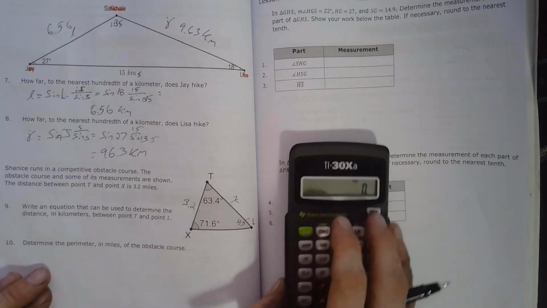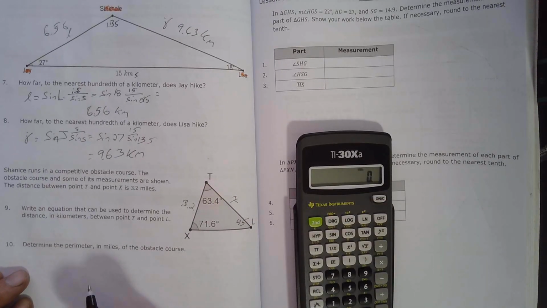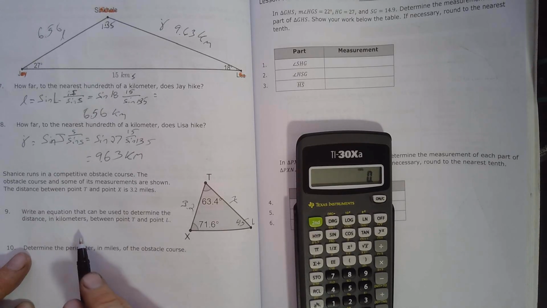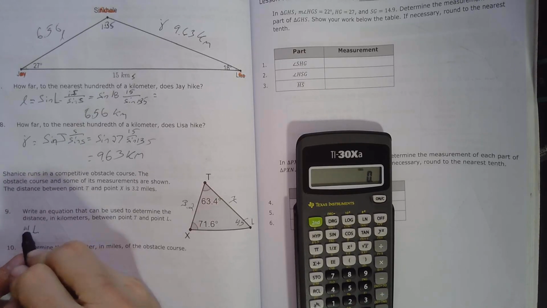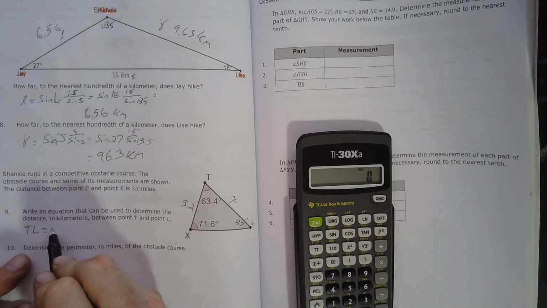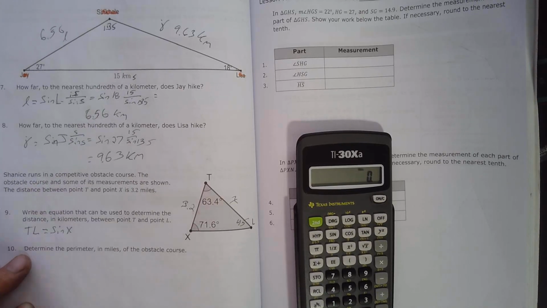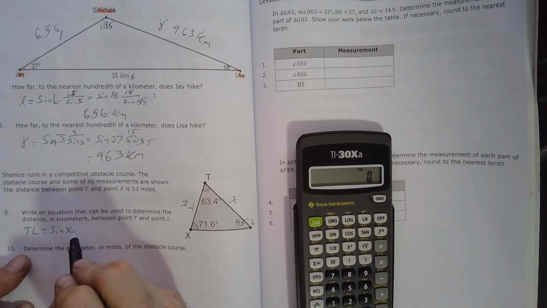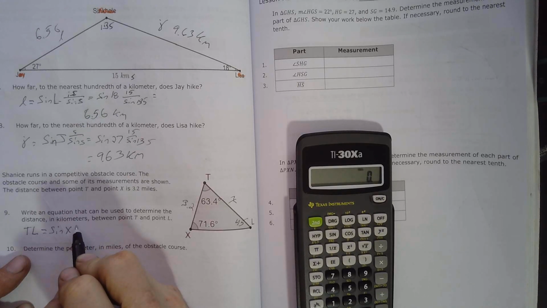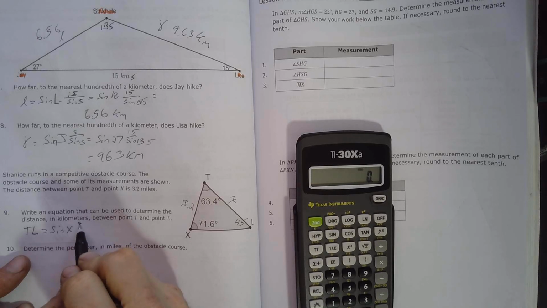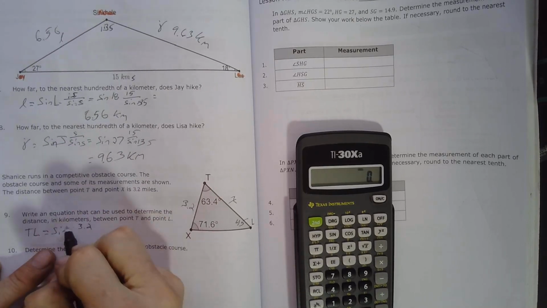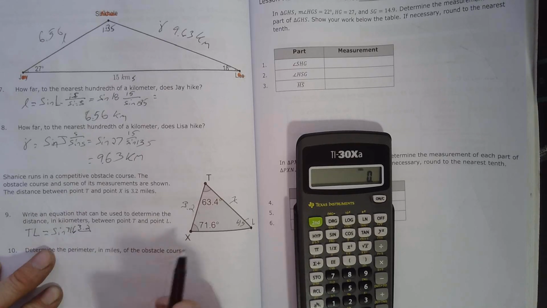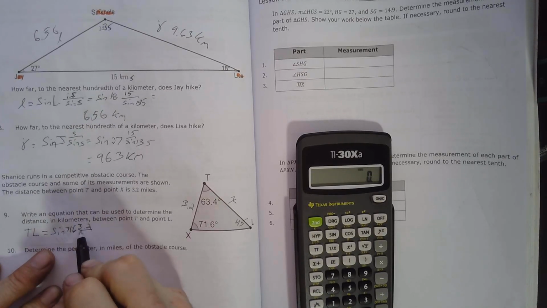All right. So we're going to do TL equals the sine of x times 3.2, the sine of 71.6, times 3.2 divided by the sine of 45.